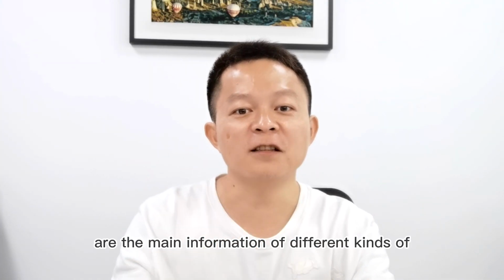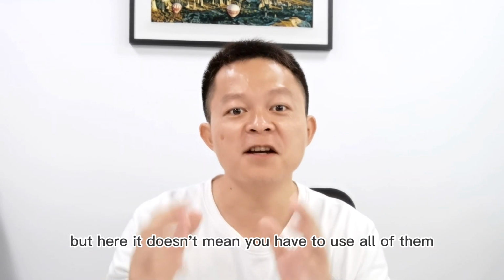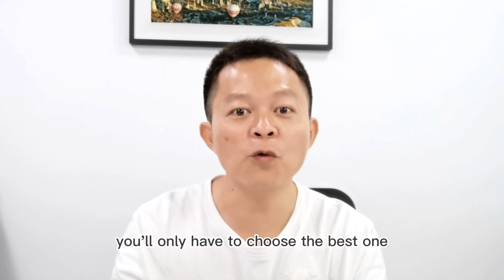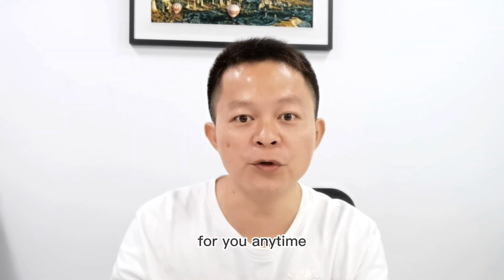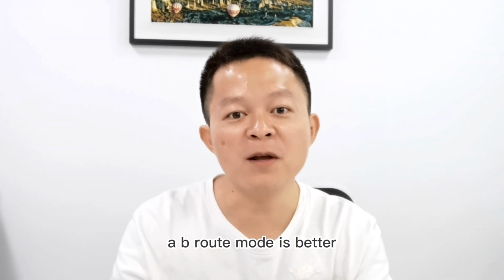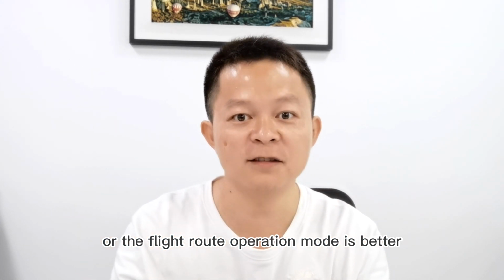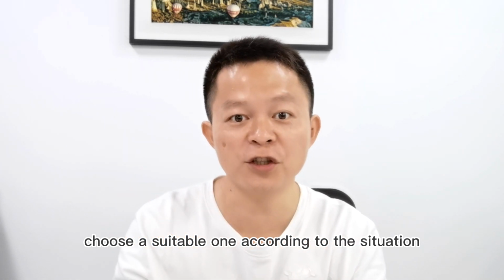So the above are the main information of different kinds of operation modes. But here it doesn't mean you have to use all of them at the same time. You only have to choose the best one or the suitable one for you anytime. So for me, maybe AB route mode is better or the flat route operation mode is better. So please just choose a suitable one according to the situation.